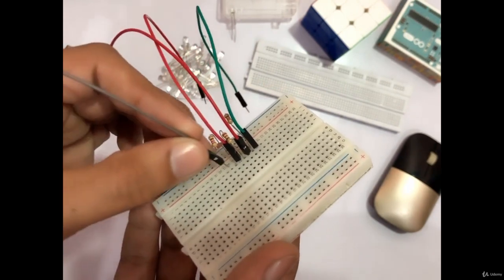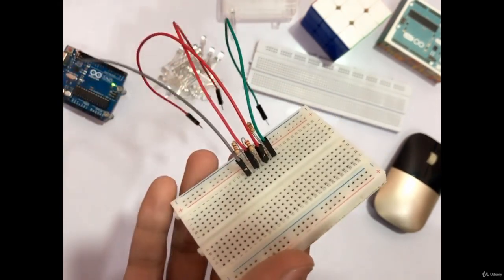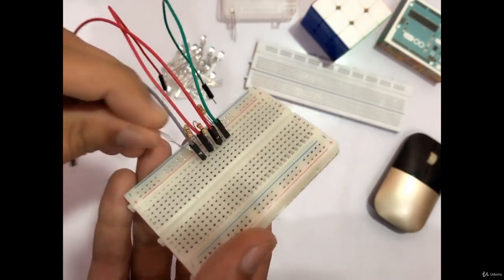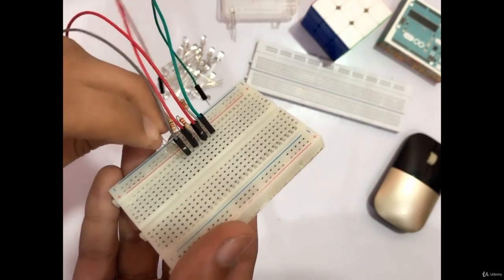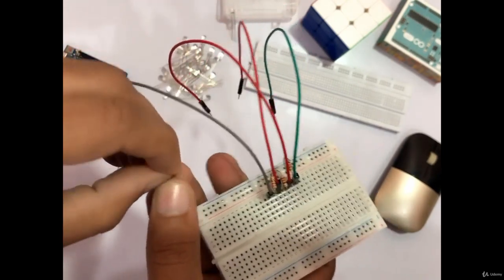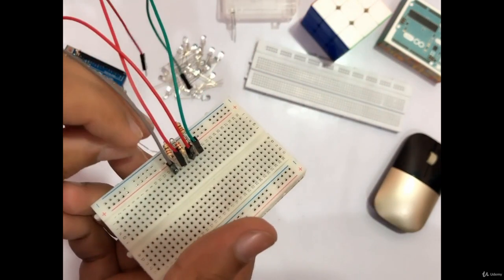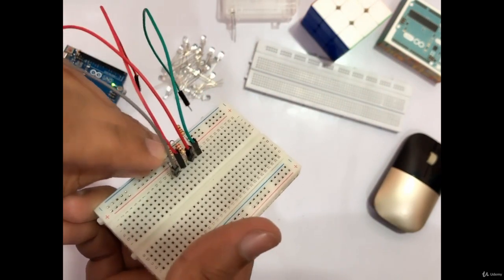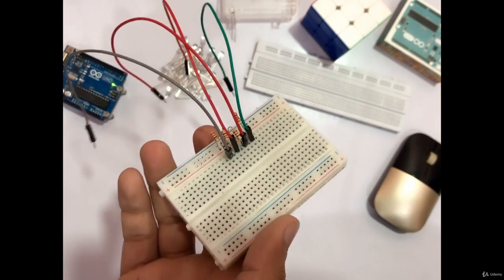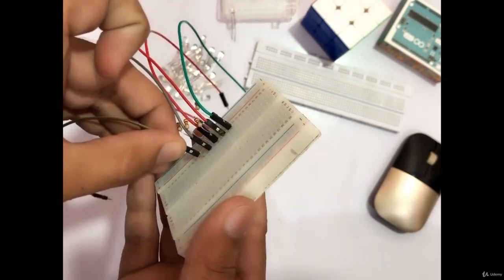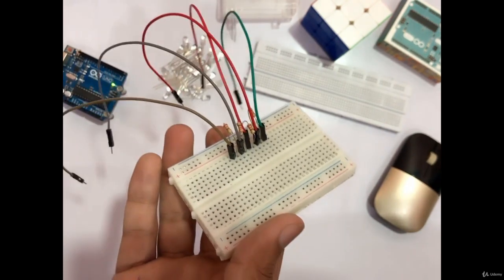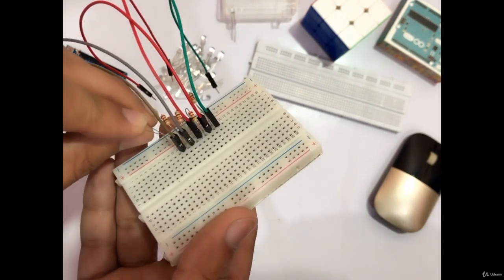Then we have again a wire. In a similar way, you have to make connections for all the resistors and wires. You can skip the video until I'm connecting all these.